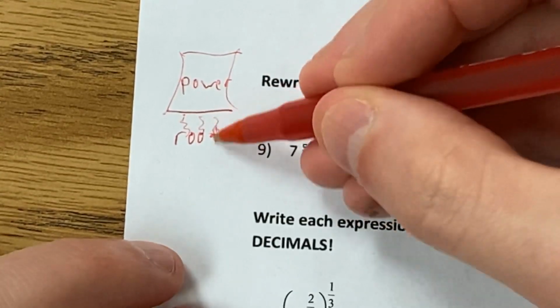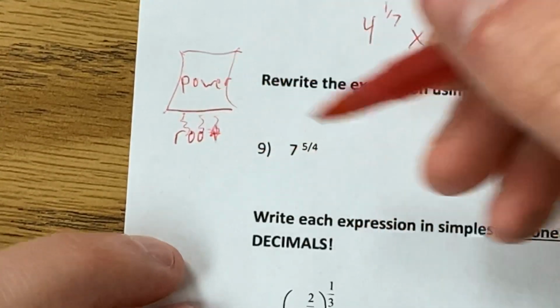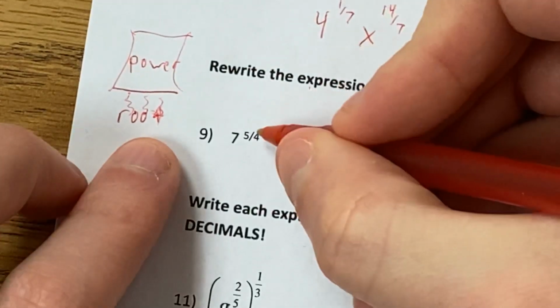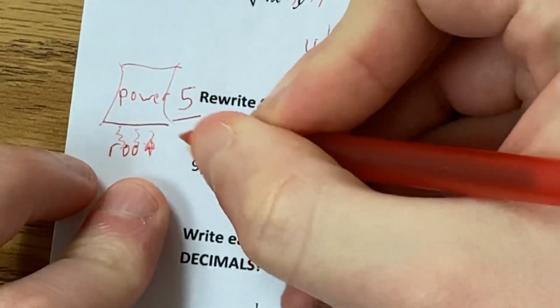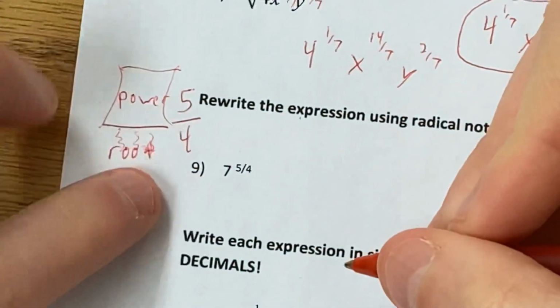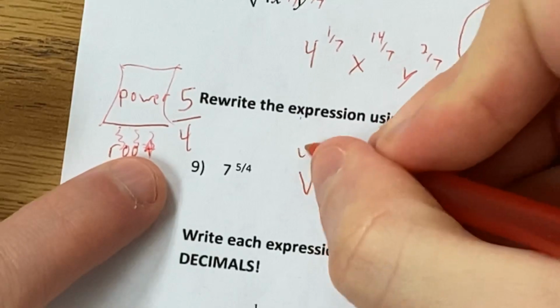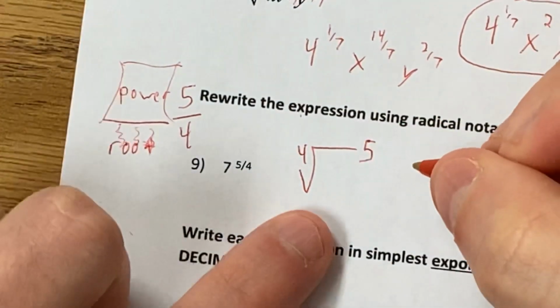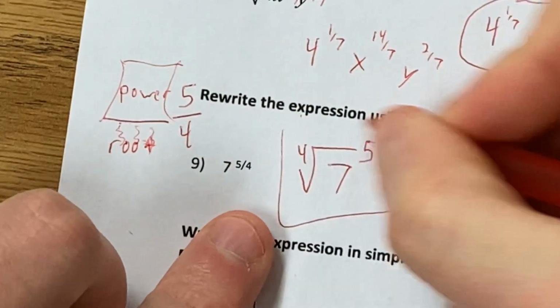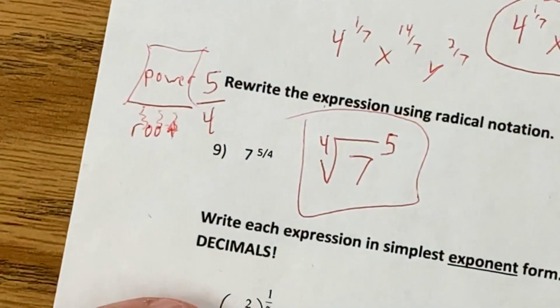Well, first of all, this isn't realistic because you can't grow anything under power plants. But either way, it is to remind you that the 5, which is the power, is over the root, which is 4. So the root number will be 4, and the power will be 5, and then the 7 is just the regular thing. And that's the answer.